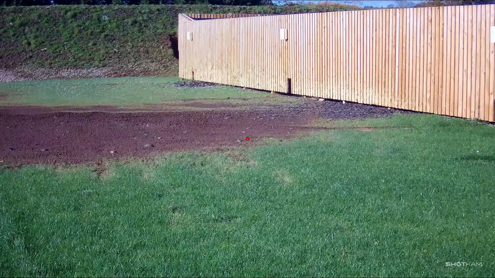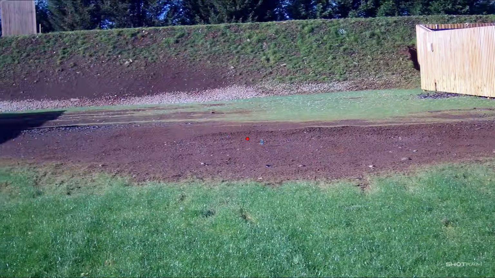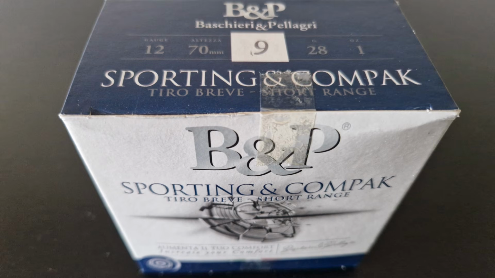For this demonstration I was using B&P Sporting and Compact size 9, which is a UK 8.5, and as you can see, with a tight enough choke it broke all of the clays here.